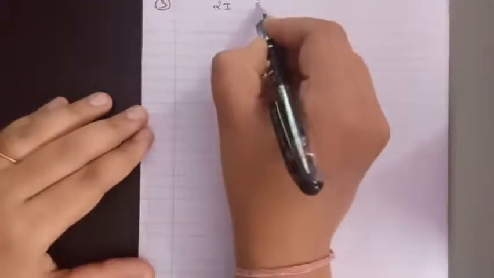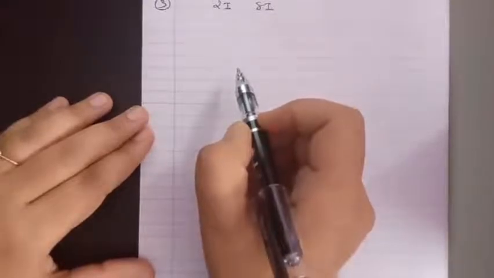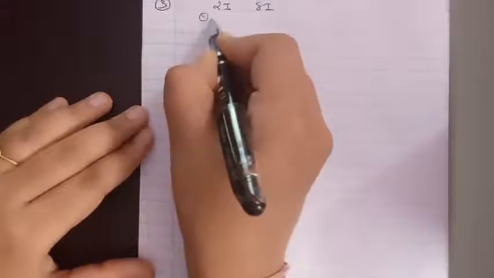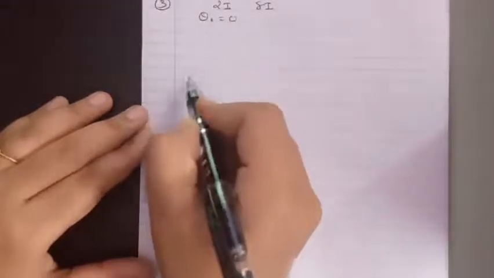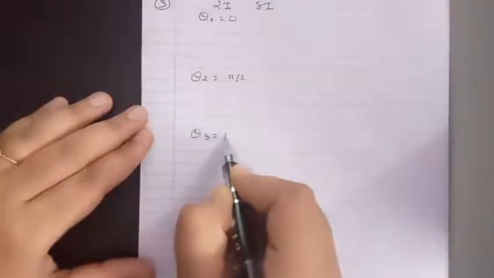In question number 3, it is given that two sources of intensity 2I and 8I are used in an interference experiment. The intensity at a point where the waves from the two sources superimpose with a phase difference of first 0, second pi by 2, and third pi.